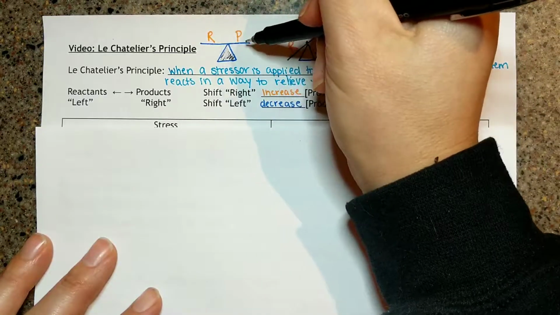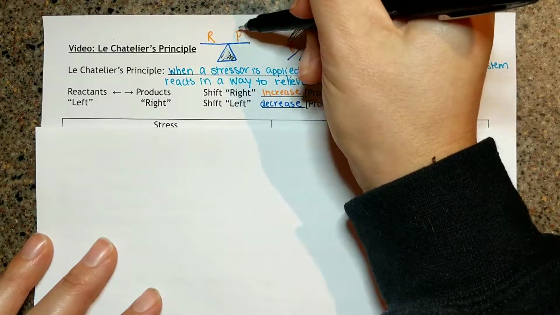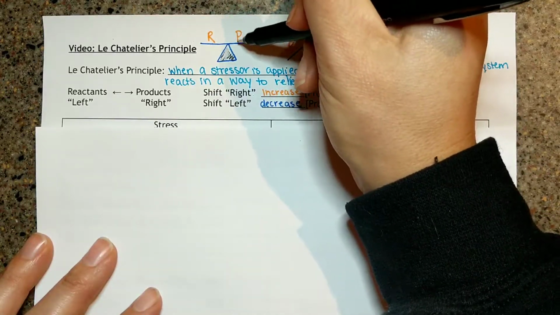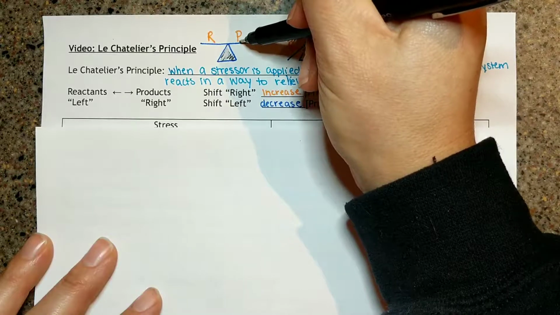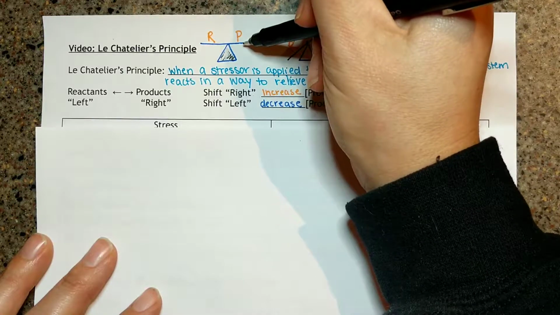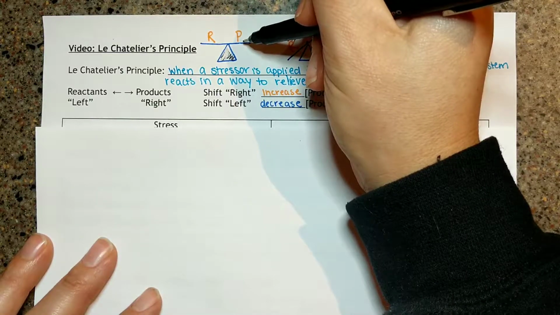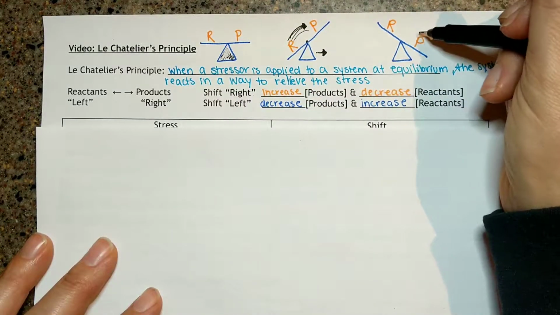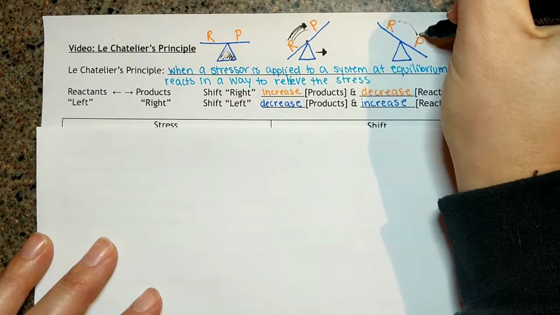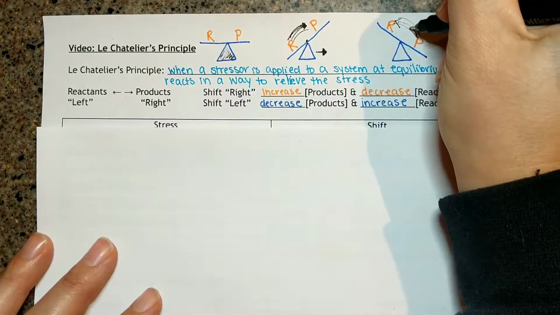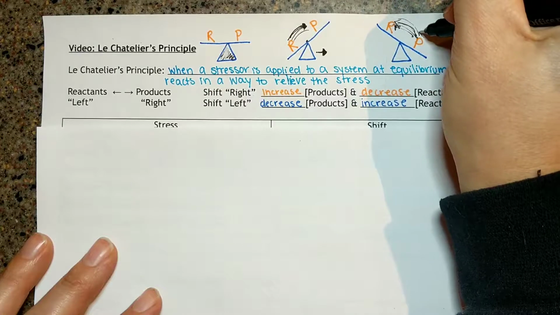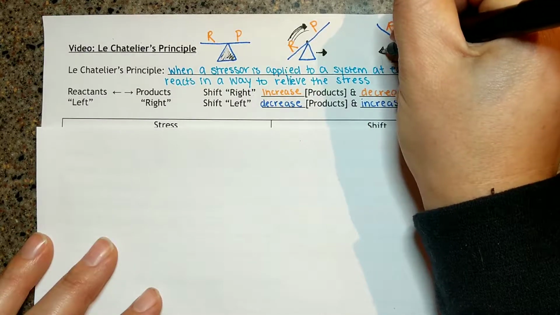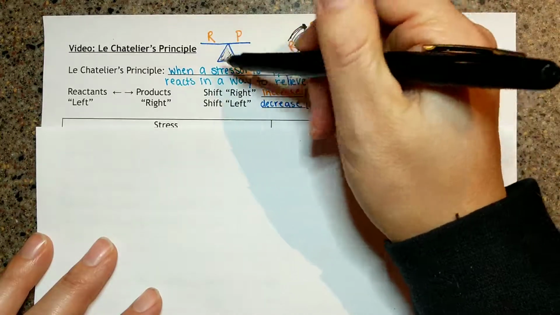If I'm at equilibrium and I add a bunch of product in, so I add something to my reaction that increases my amount of product, that's going to make this side of my seesaw heavy, and it's going to look like this. Here, I'm going to have to go in reverse and shift to the left, going backwards, creating more reactant. So I shift to the left until they're equal again, and I return to my equilibrium.